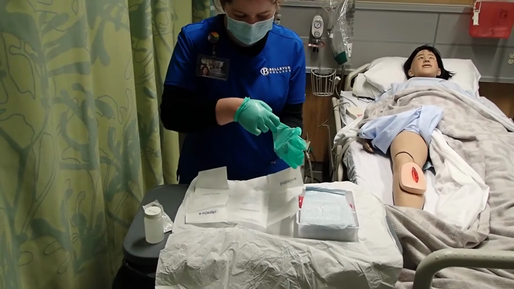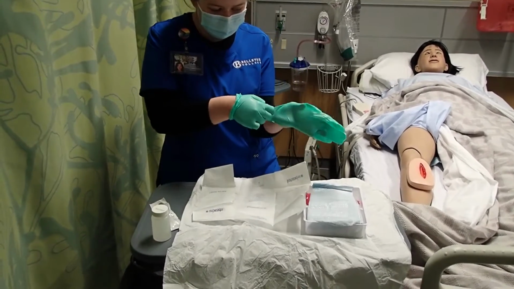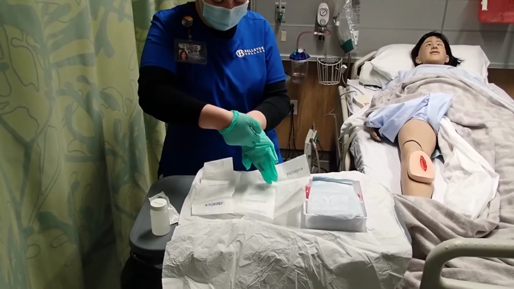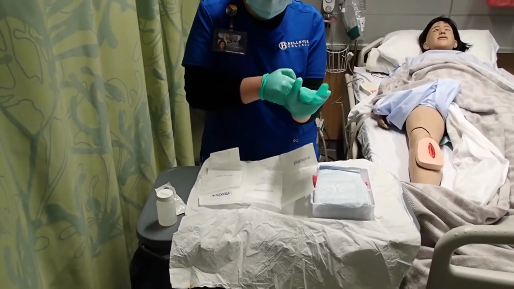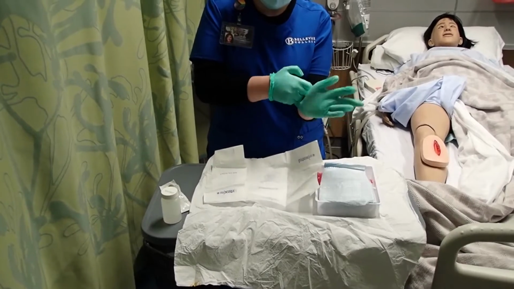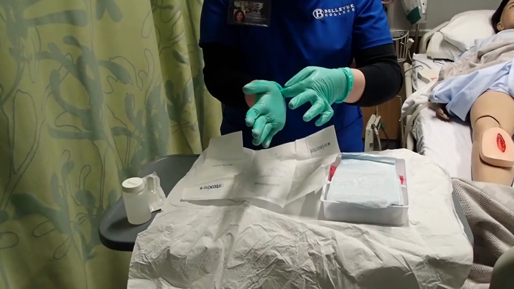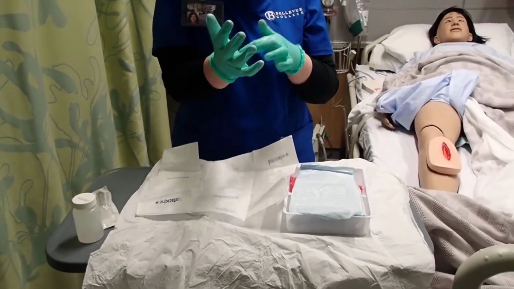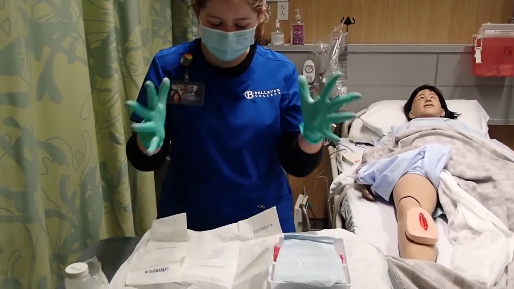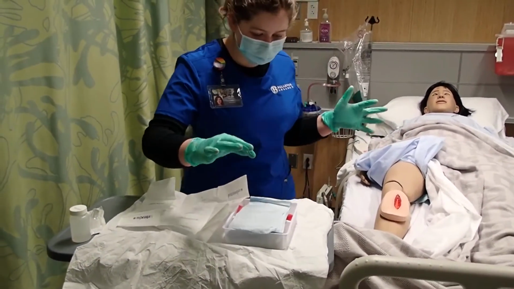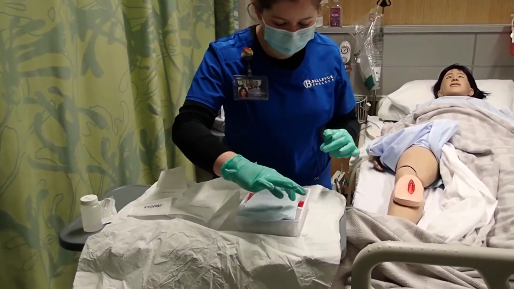Taking care to not touch the gloves, making sure they're sterile. And adjust the cuff on this side. Okay, my gloves are put on, they're sterile. Now everything in the package is sterile.